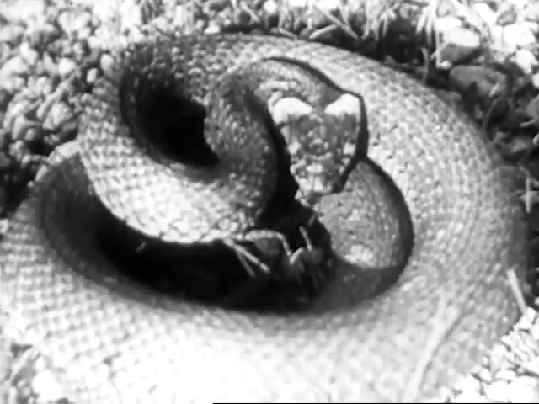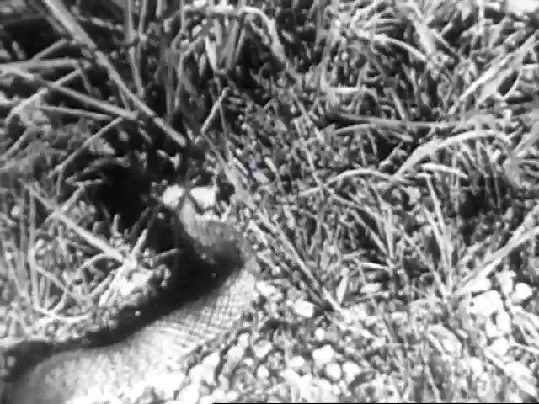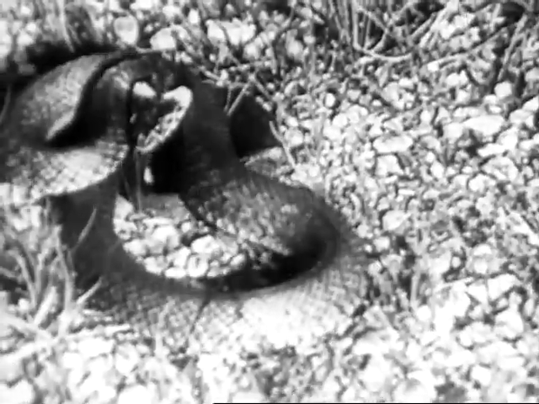Oh, the adder is in its path. Which one will give way? Well, the adder is going to make the first bluff. But the hedgehog is not taking any bluffs today. It's pretty well protected, you know, by its quills.